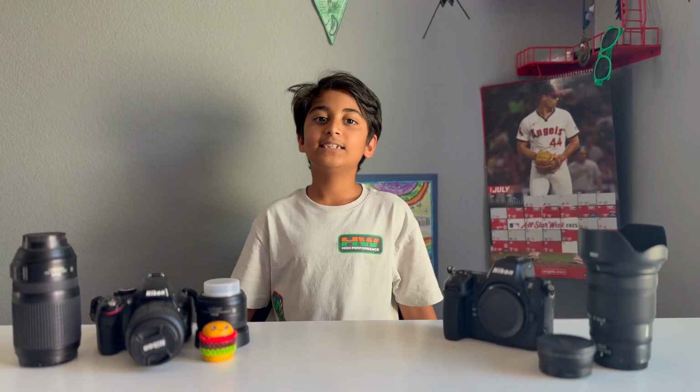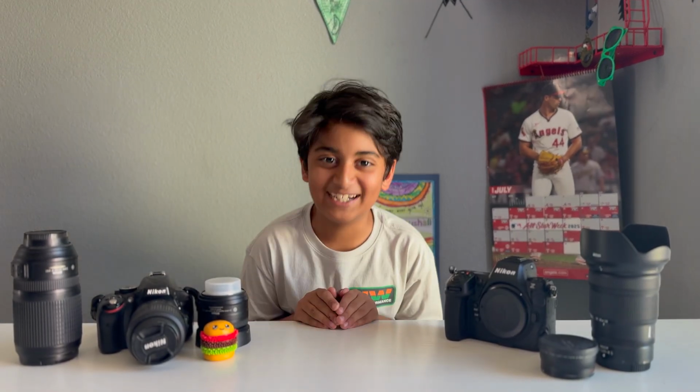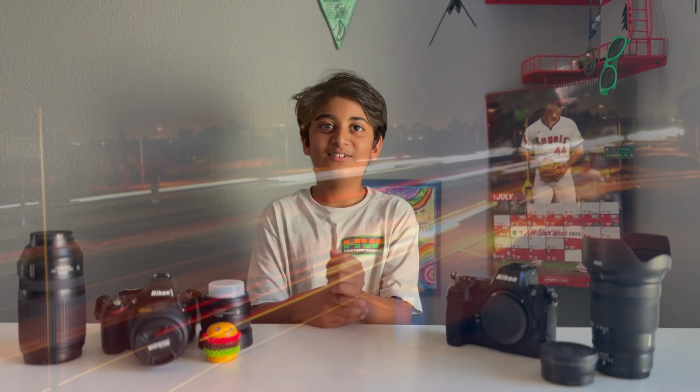S is for shutter mode. You pick how fast the camera blinks. Fast for sports, slow for cool motion blur. Remember, fast shutter freezes your sister's line jump. Slow shutter makes light look like lasers. Pew, pew, pew. Let me show you.